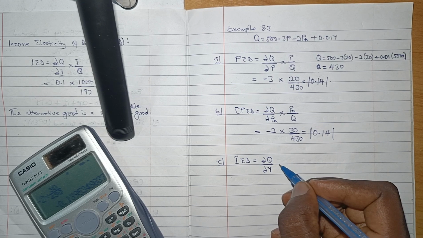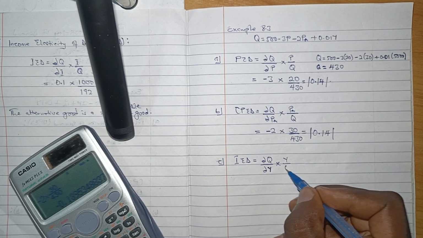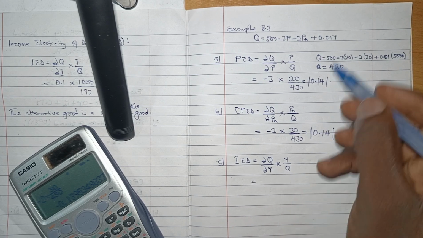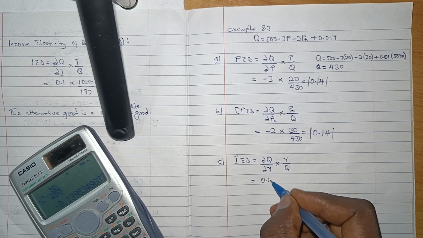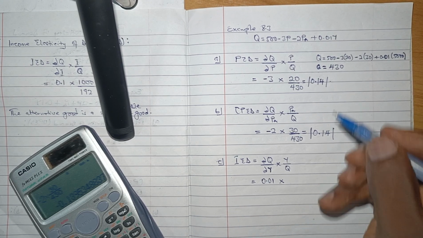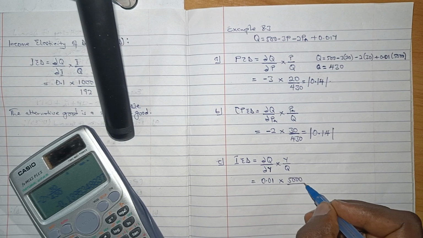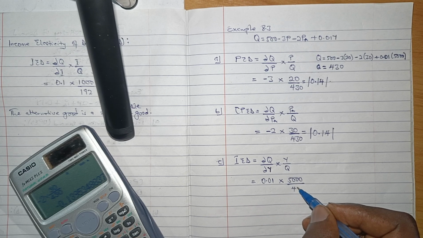So times Y over Q. We differentiate with respect to Y and we are going to get 0.01. Multiply that by Y, which in the question was given to us as 5,000, all over 430.